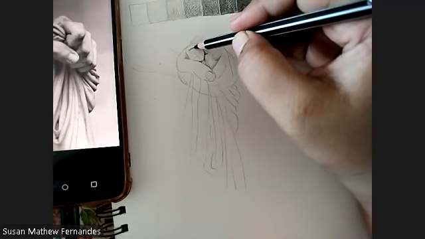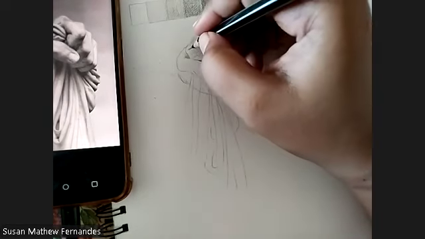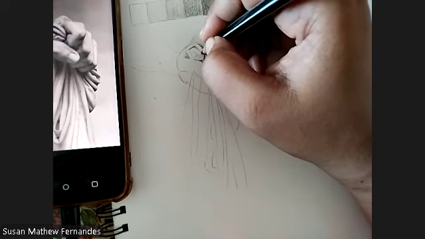Because when we draw, we usually tend to do that. We tend to put a single dark line and say, okay, that's my dark line.